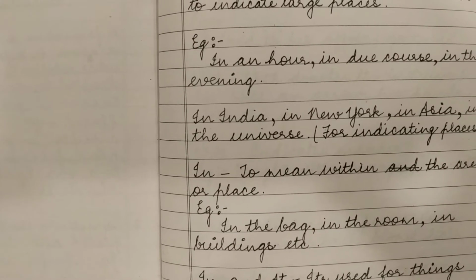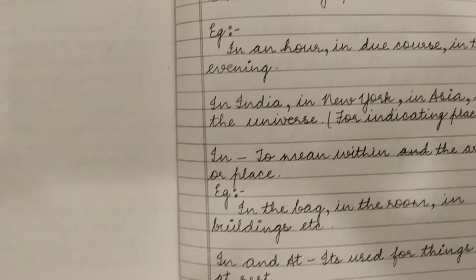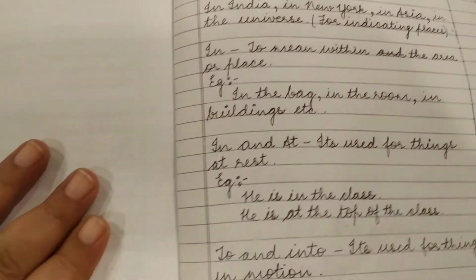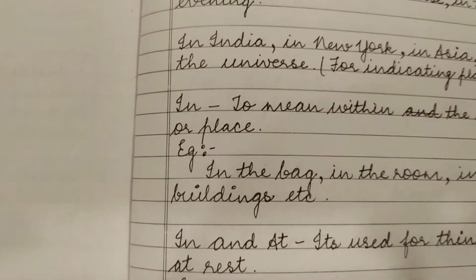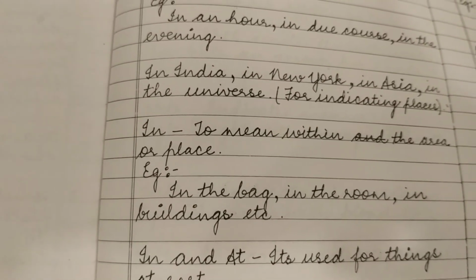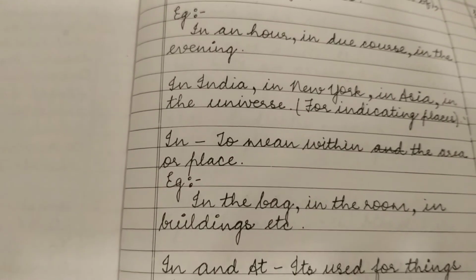India is one of the countries in Asia. Now we come to the use of in, which means within the area or the place. Example, in the bag, in the room, in buildings, etc.